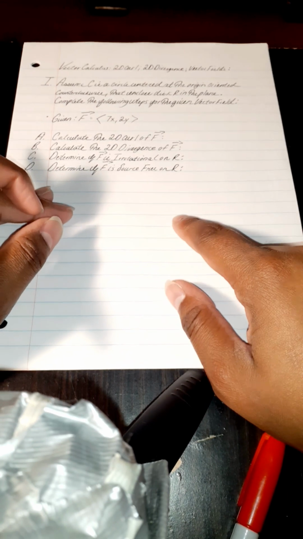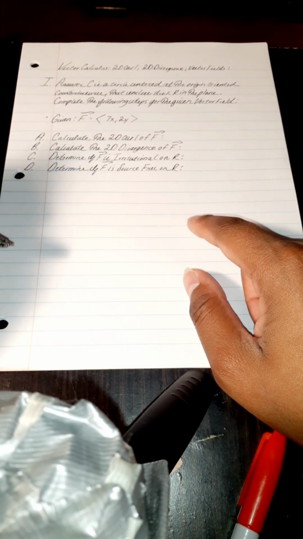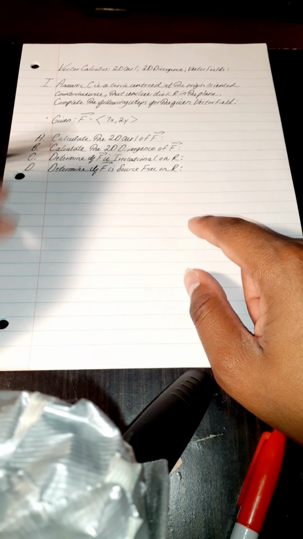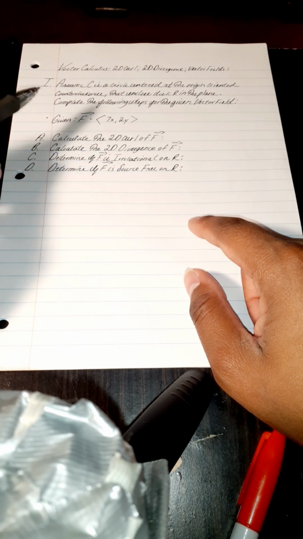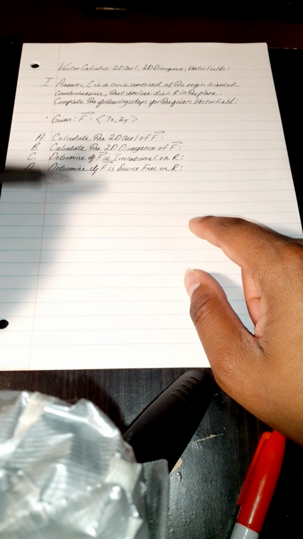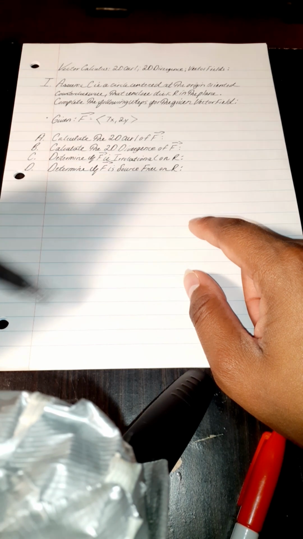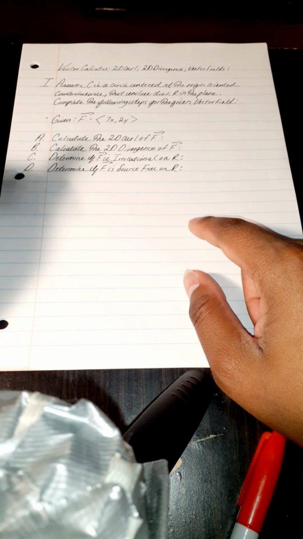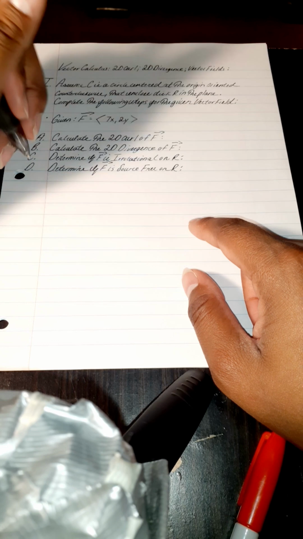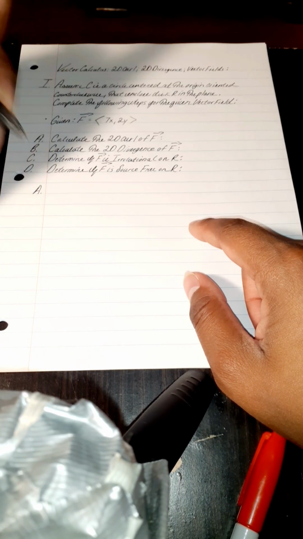So we're asked to assume C is a circle centered at the origin, oriented counterclockwise, that encloses the disk R in the plane. They want us to complete the following steps for the given vector field F: calculate the two-dimensional curl of F, calculate the two-dimensional divergence of F, and determine if F is irrotational on R and if it's source-free on R. So basically four parts to this, and we'll start with part A.